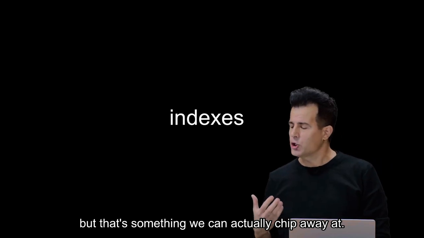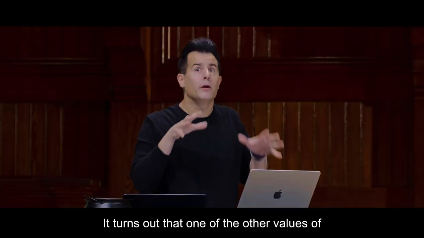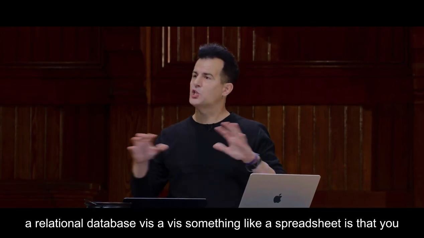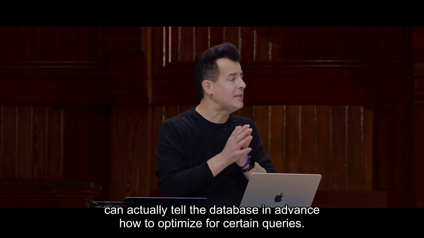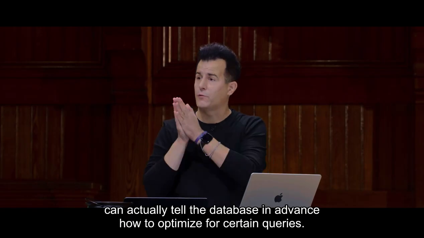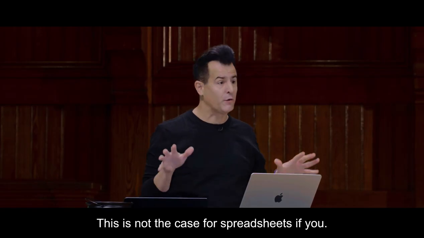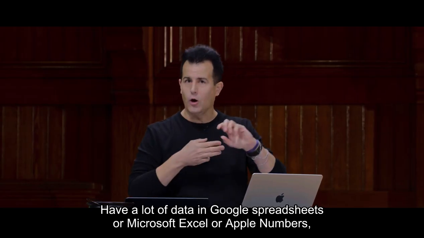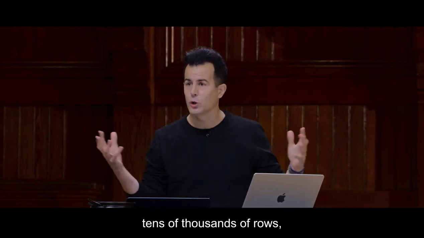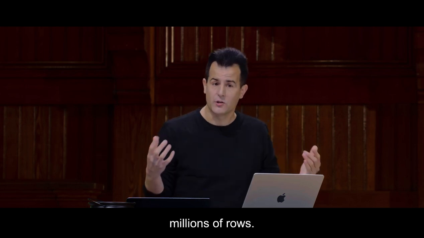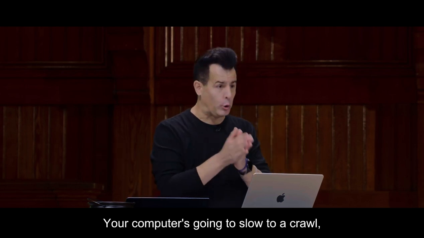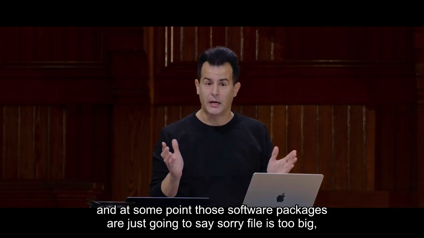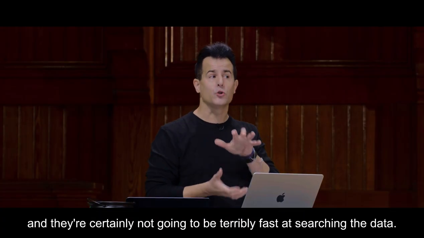But that's something we can actually chip away at. It turns out that one of the other values of a relational database, vis-a-vis something like a spreadsheet, is that you can actually tell the database in advance how to optimize for certain queries. This is not the case for spreadsheets. If you have a lot of data in Google Spreadsheets or Microsoft Excel or Apple Numbers, tens of thousands of rows, hundreds of thousands of rows, millions of rows, your computer is going to slow to a crawl. And at some point, those software packages are just going to say, sorry, file is too big. And they're certainly not going to be terribly fast at searching the data.